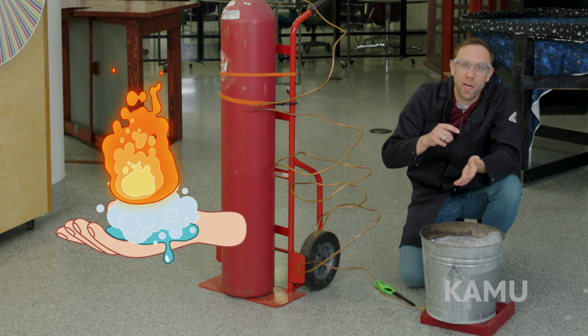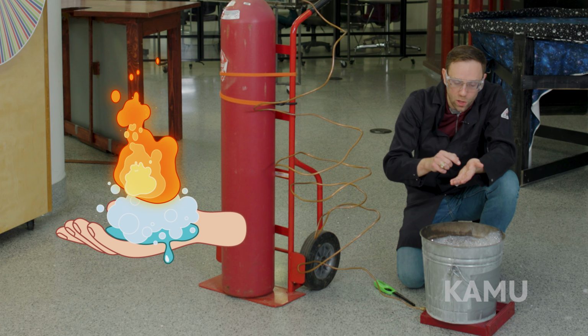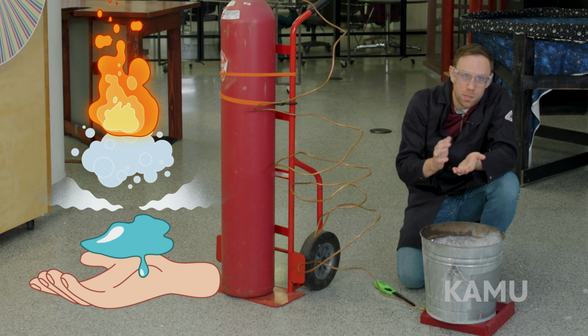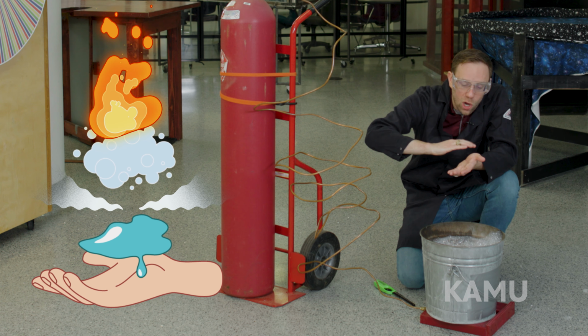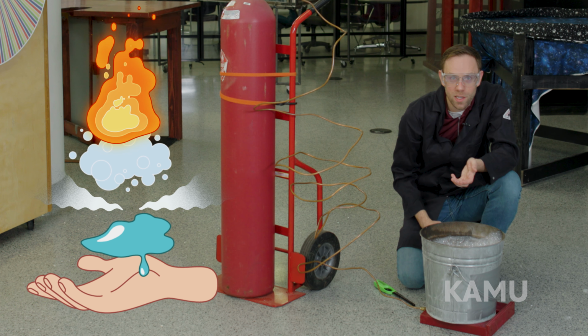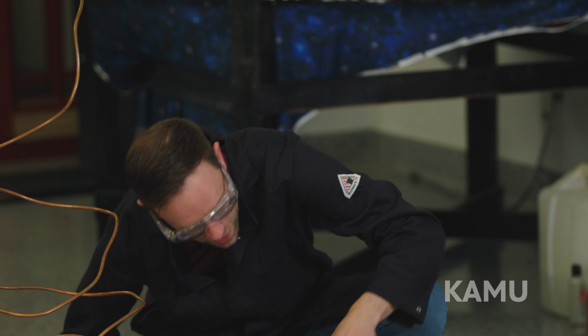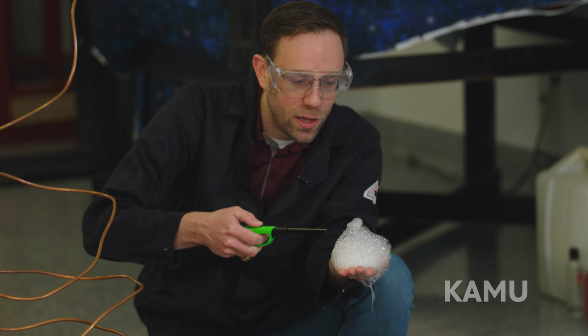Well, that's because when I dipped my hand into the bucket, I made sure to grab some water as well. So that water protected my hand from a fraction of an instant from the flame. So the flame gets really, really hot, it causes the water to vaporize, and that protects my hand. We call this the Leidenfrost effect. So I can do this as many times as I like, as long as I make sure to grab plenty of water. Woo!